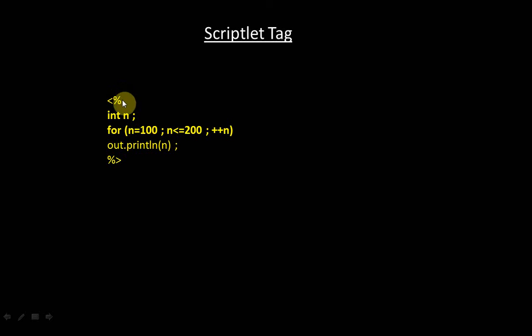So remember, we will be using Scriptlet tag in a very big way. So Scriptlet tag starts with angular bracket percentile, and once we are finished with the Java code, we can close it with percentile greater than symbol. So always remember, Scriptlet tag is used to write the Java code.